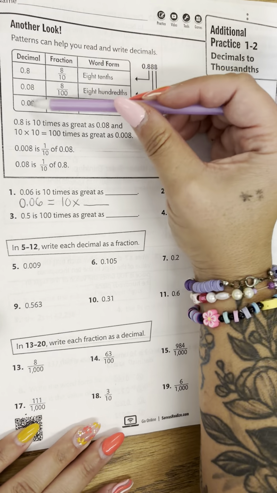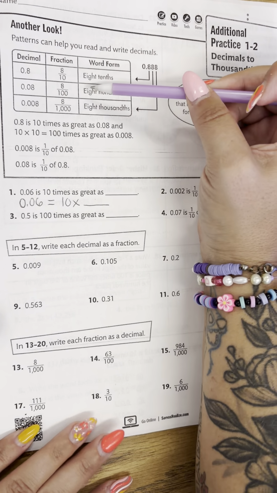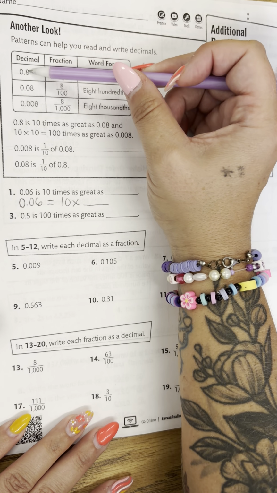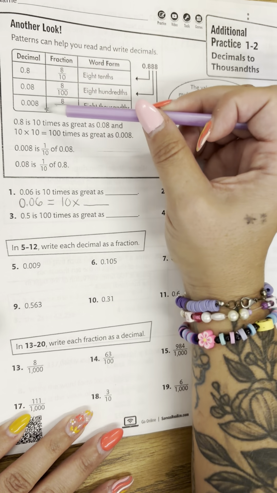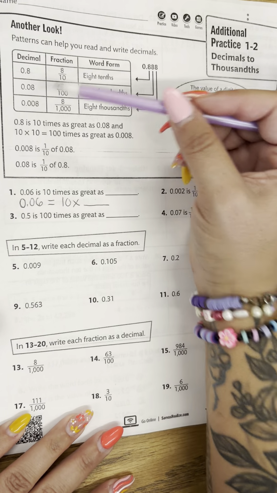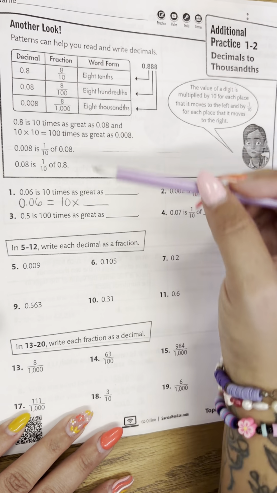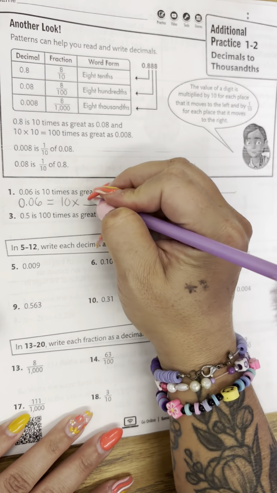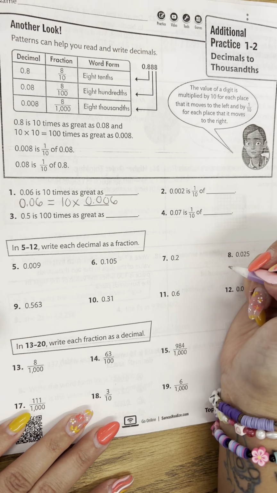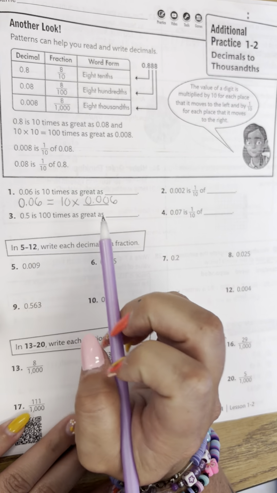If you're confused, look up here, okay? We know that 8/10 is 10 times as great as 8/100. So if we start at the hundredths and we multiply by 10, we get to the tenths. If you start at the thousandths and you multiply by 10, you get to the hundredths. So once again, what do we need to multiply by to get to the hundredths? Hopefully you were saying the thousandths. So this one would be 6/1000. 6/100 is 10 times as great as 6/1000. Okay?